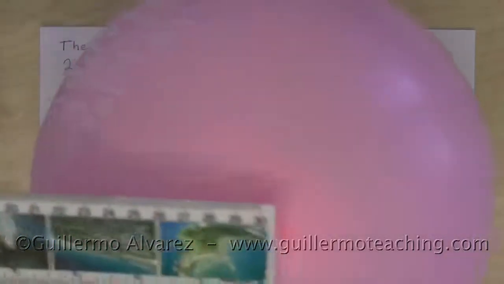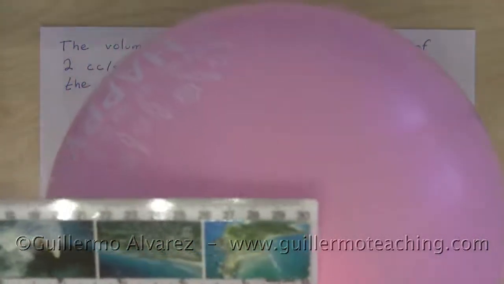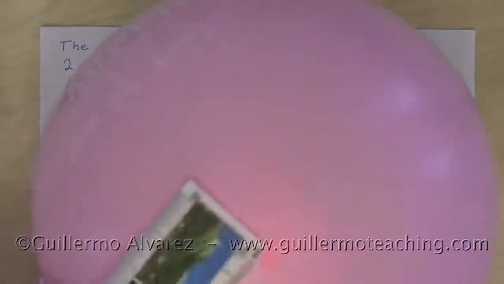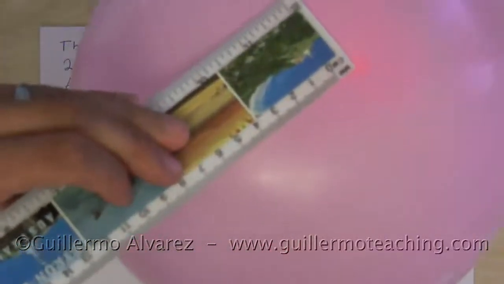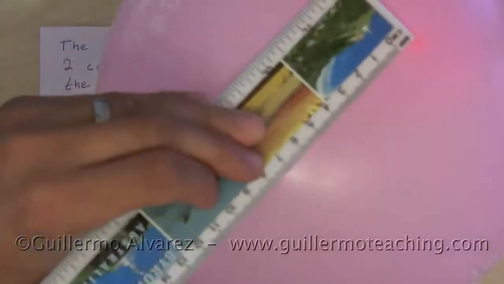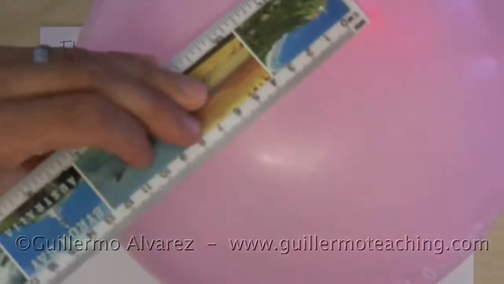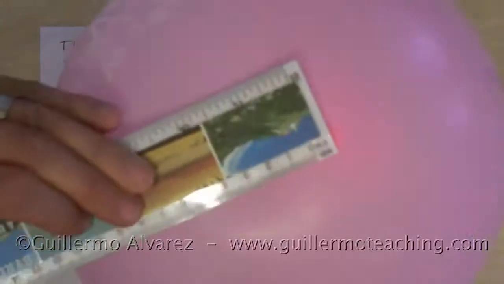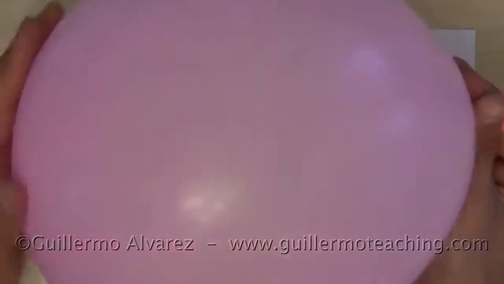So if I try that again, let me zoom out for you. What we get is, same amount of air again, now it just went from 9 to, well, it's kind of hard to see now. But anyways, I think you get the idea.